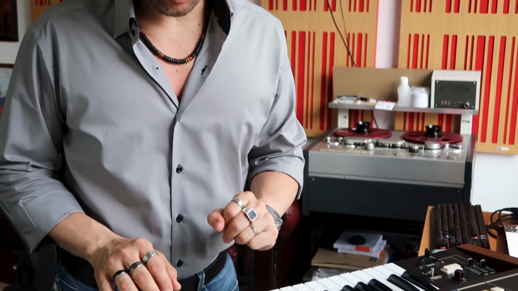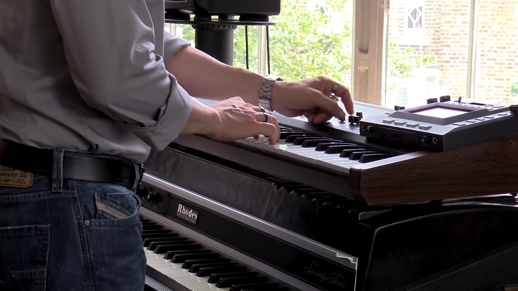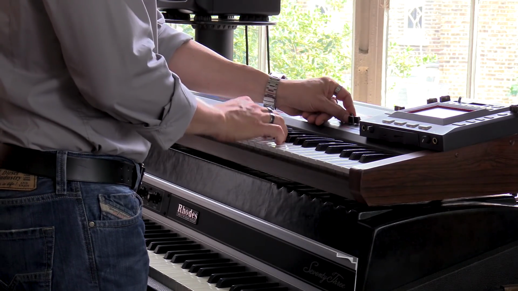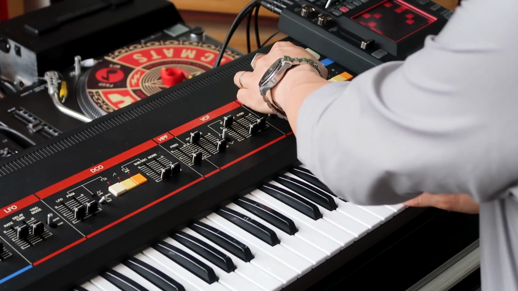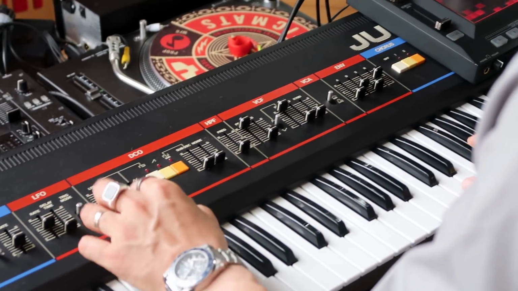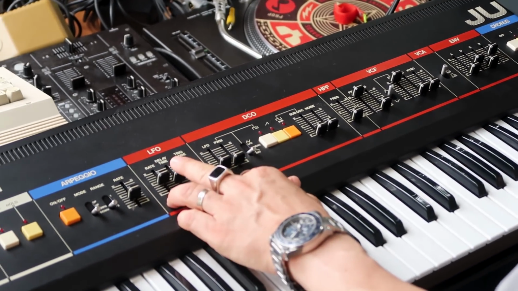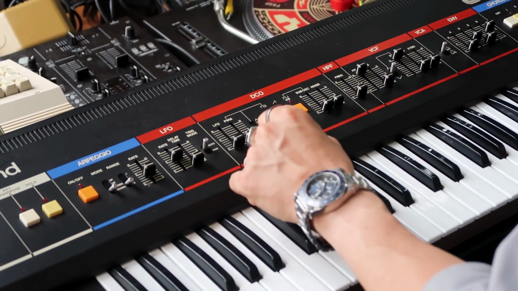All right, so to do a bell, we need a little bit of decay, right? Bit of release, actually. Okay, I've got a little bit of LFO here. Okay, let me pull it down for now. All right.